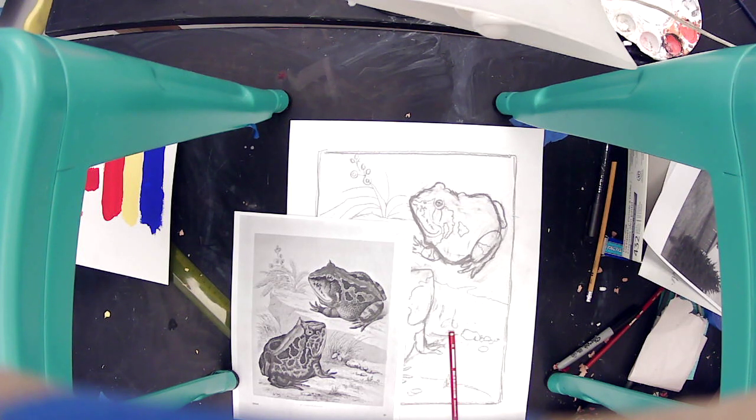I think the water line kind of comes around like that. And then the head is a little bit smaller, and this is kind of the size of the head right there. And then the beak is actually really big.